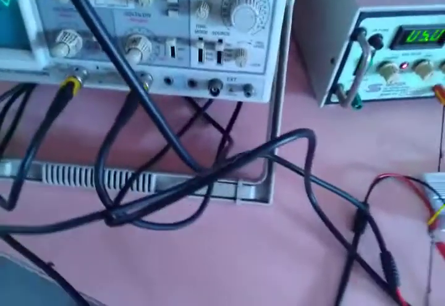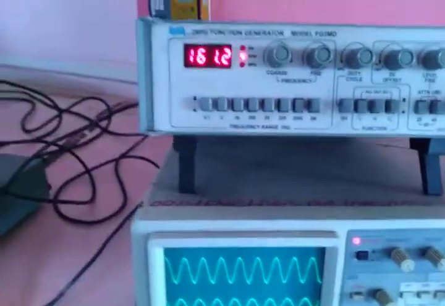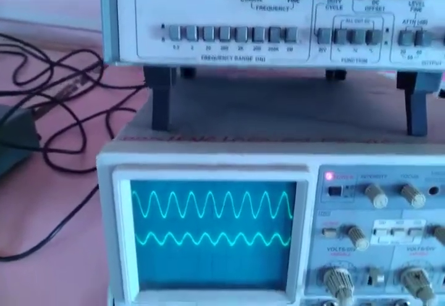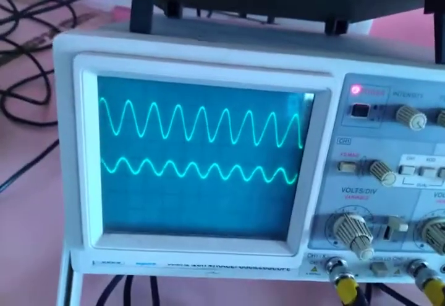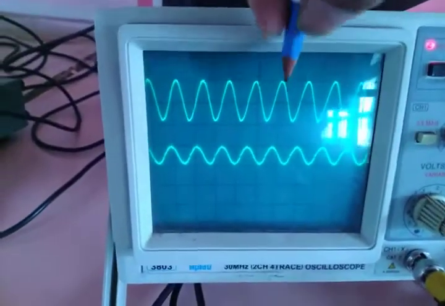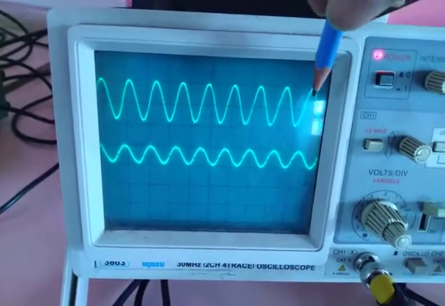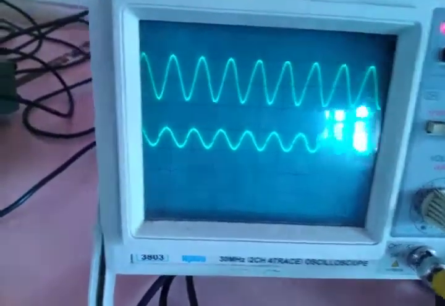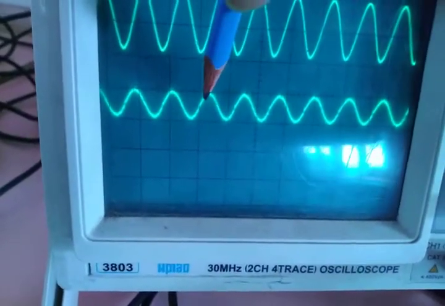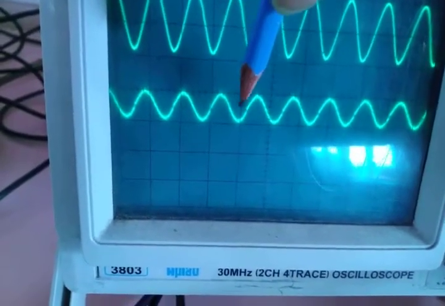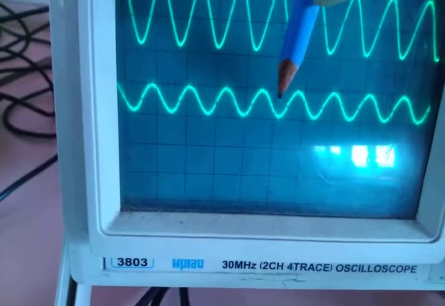Now to take the readings, we have given 161 kilohertz, and that is shown here on the first waveform, which shows the input signal to the base of the transistors, and on the second channel we see distortion at the crossover points.